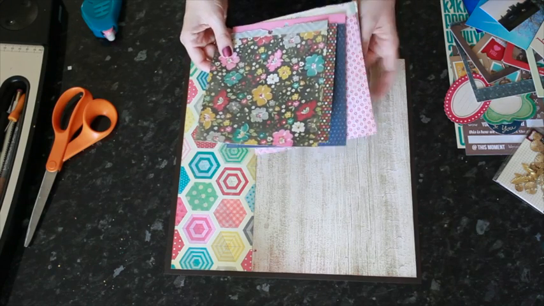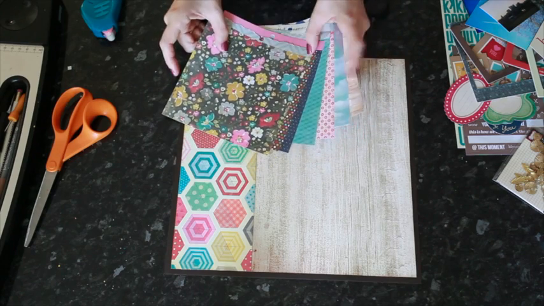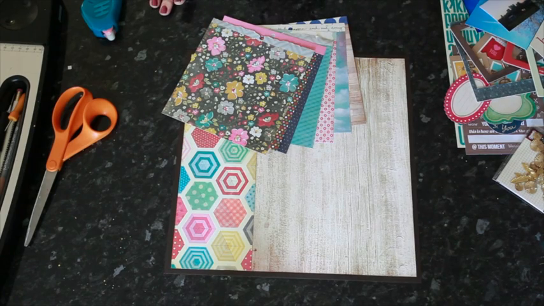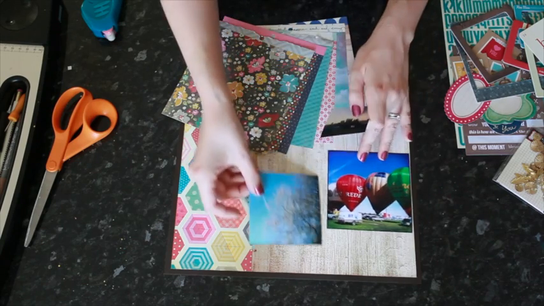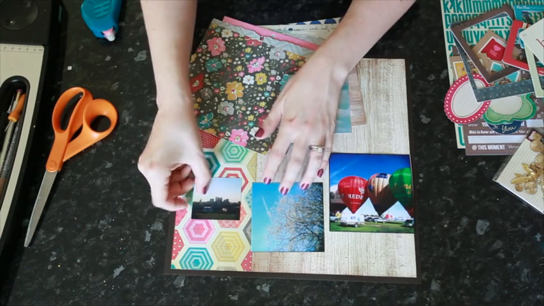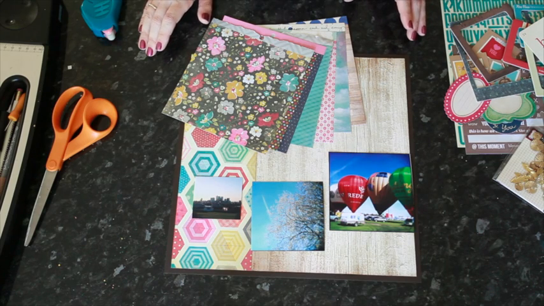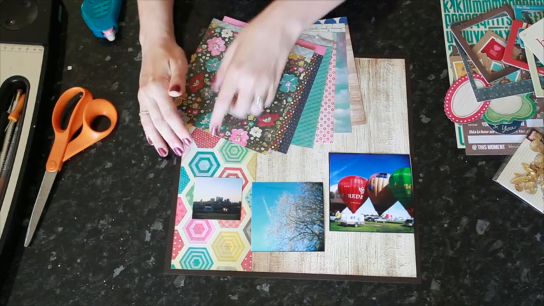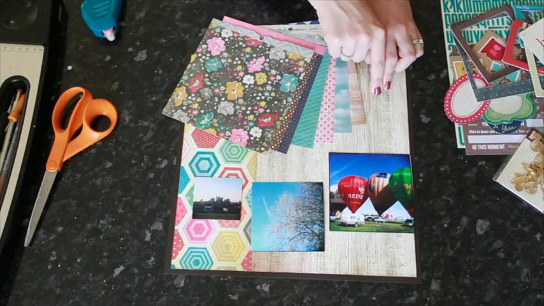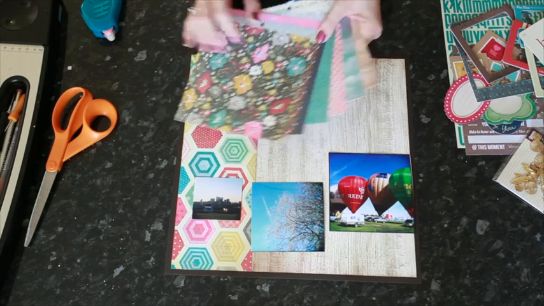So I have this selection, and I probably won't use all of them, but each one was chosen for a different reason. I have 3 photos that are going on this page. This one of the hot air balloons, one of a tree in the sky, and then one of the skyline. So from here, what I wanted to do was choose some papers that come straight from the photos, some that come from the more bold pattern paper, and some that come from the more neutral. That gives me a little bit of a palette to work with, and here's how I did that.